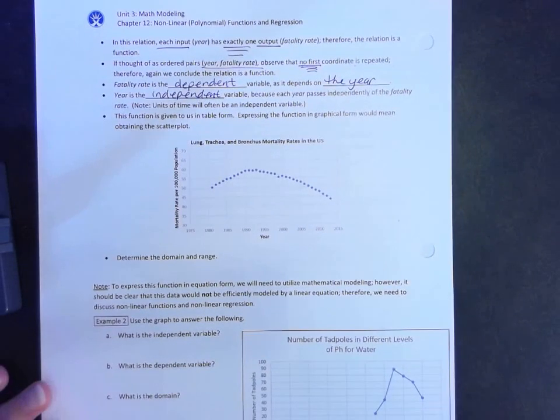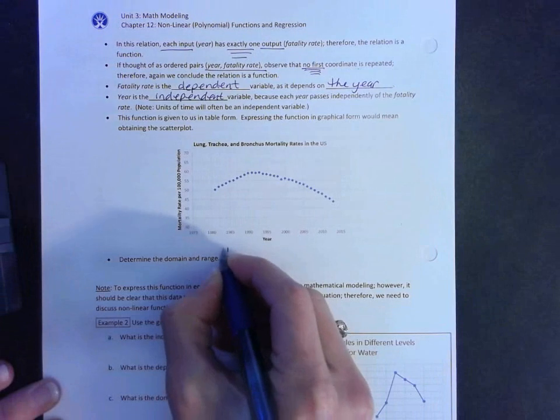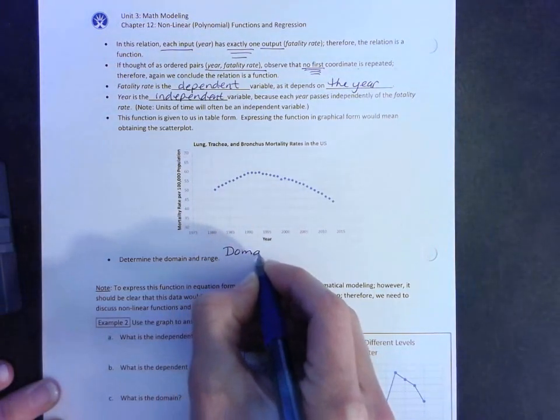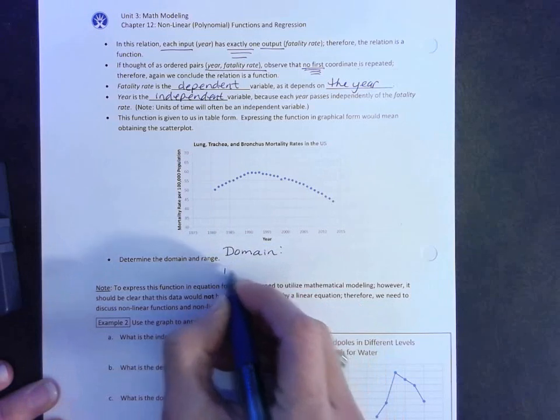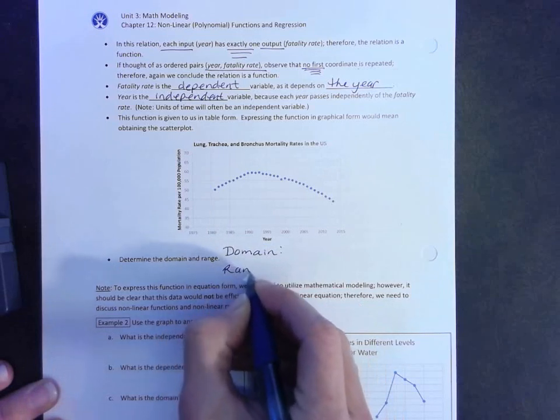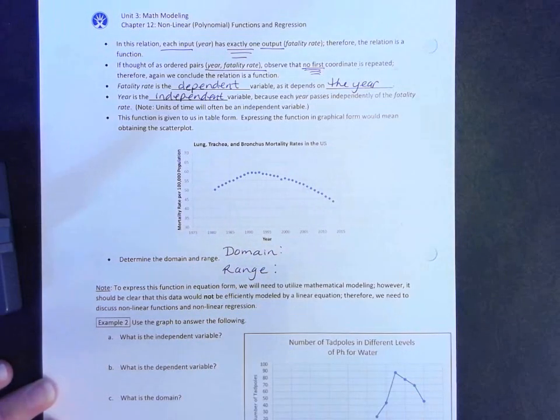So what we want to do is take a look at the domain and the range of this graph. Now, sometimes if I only give you a graph, you might have to estimate some of these starting and ending values for the domain and range. We actually have the actual data set here, so I'm going to write down and flip back over the numbers from the actual data set.